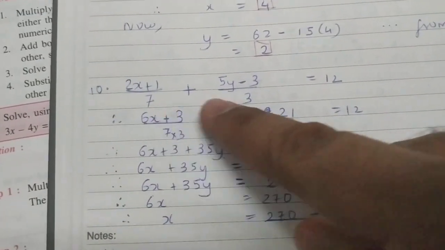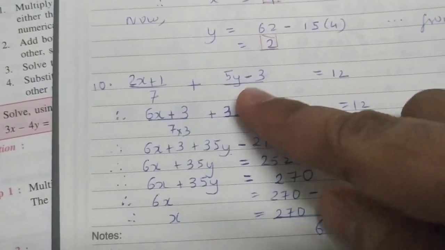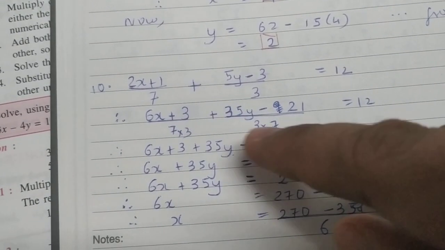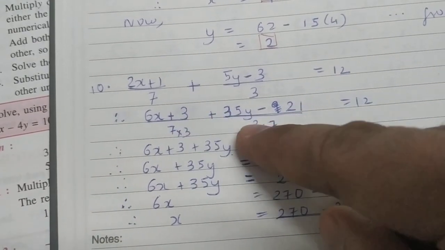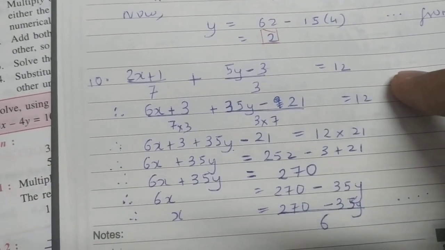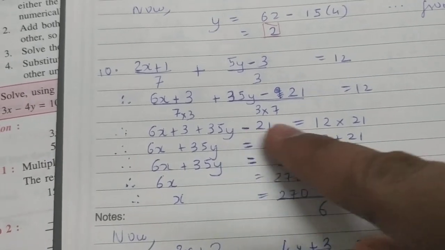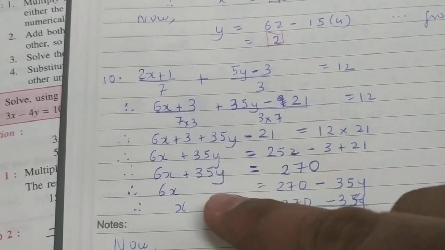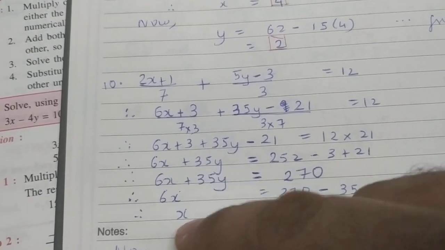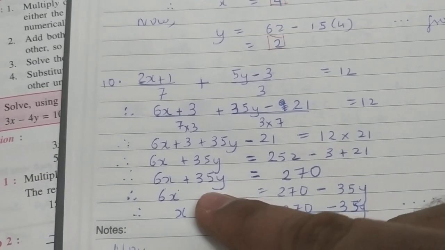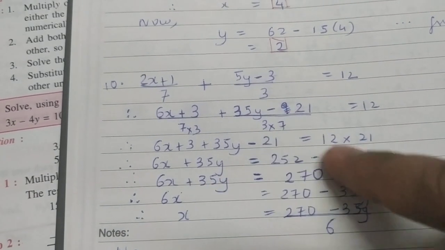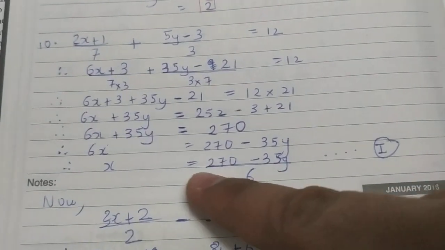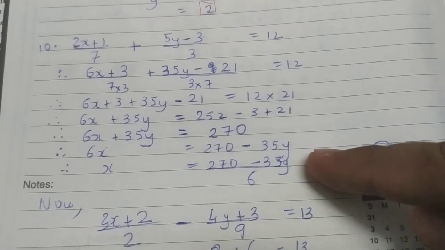So first of all, since it's a fraction, let's take an LCM, which is into 3 here and into 7 for this fraction. So the denominators become same, that is 21, which can be shifted to the RHS. Take the like terms together, shift all the numbers on the RHS, and finally we get this equation in x and y. But I want x or y alone, so I'm going to shift everything to the RHS step by step. First shift 35y here and minus 35y, and then 6 goes down. So I get the value of x in terms of y, which I shall use in the next equation for substitution.